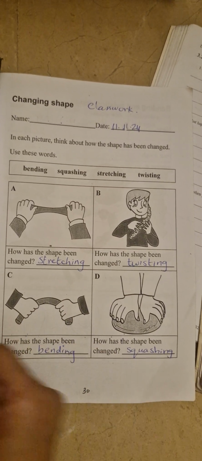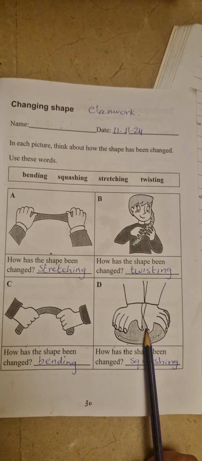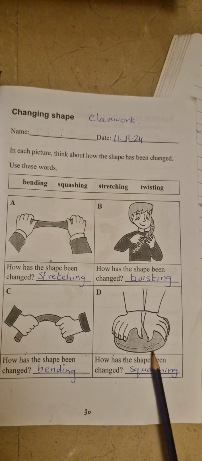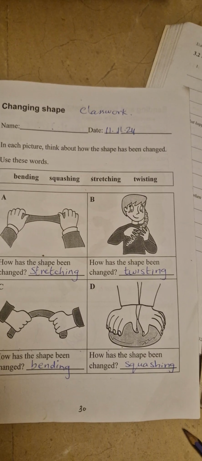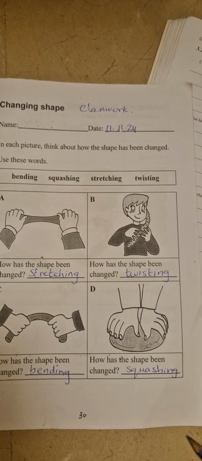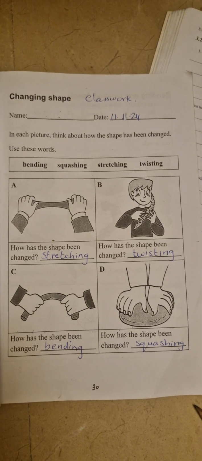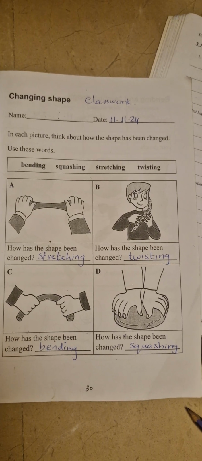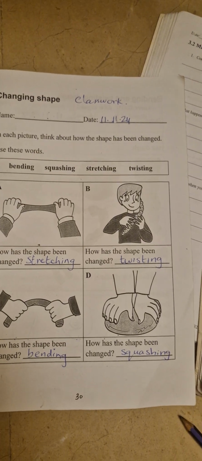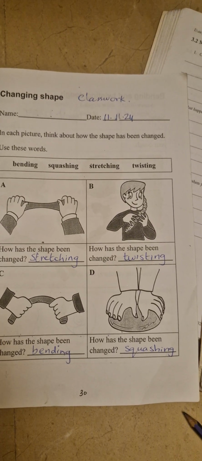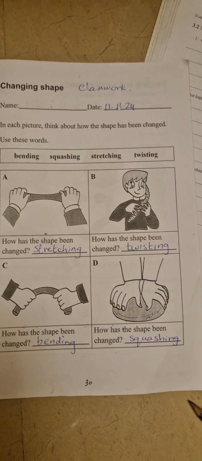Now lastly, on this page, here is the example in which a boy is pressing small things like this small cushion. So there are many squishy things around you. You can push them, you can squeeze them, and you can see how they are going to be squashed. So this is how you can see the things around you which can be squashed, twisted, stretched, and bent as well.